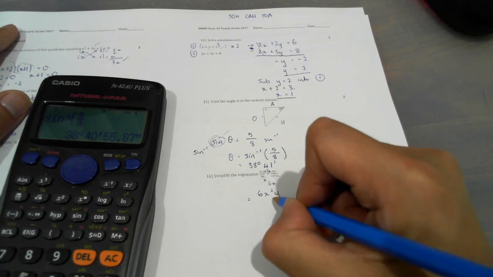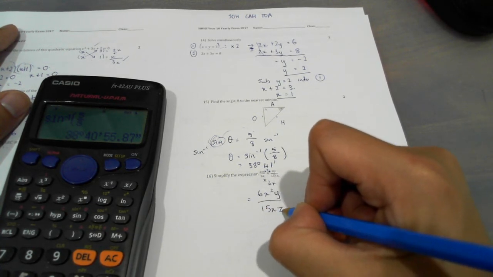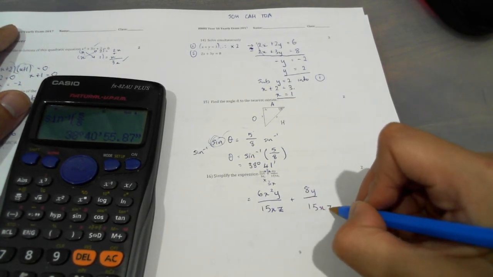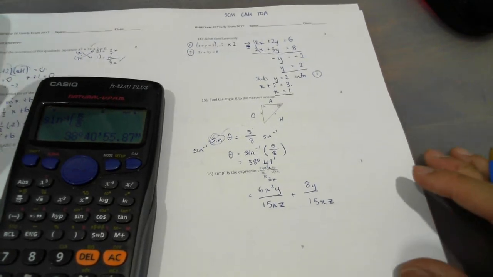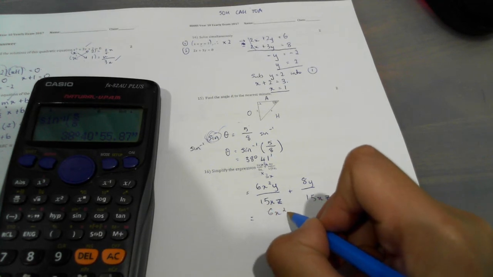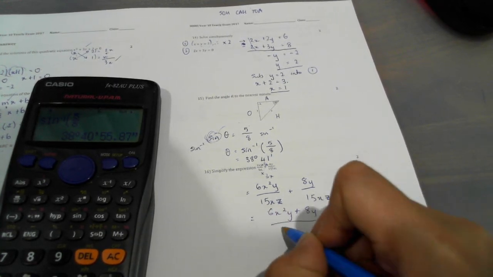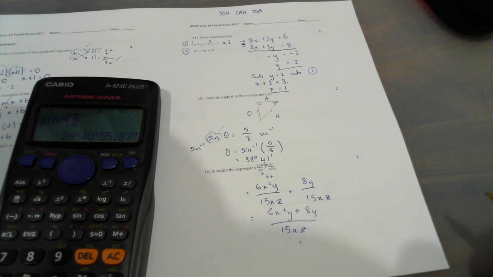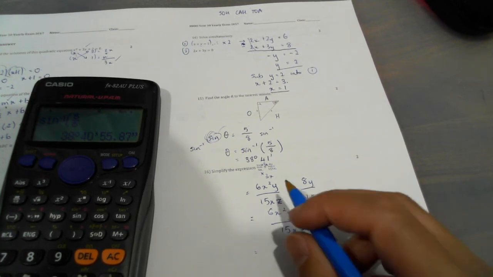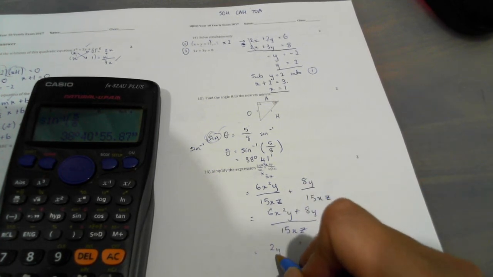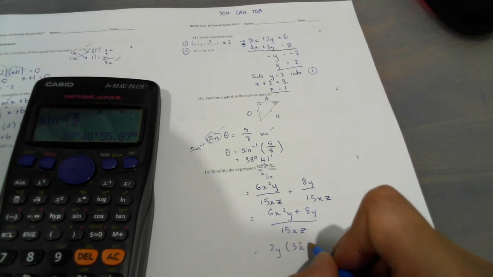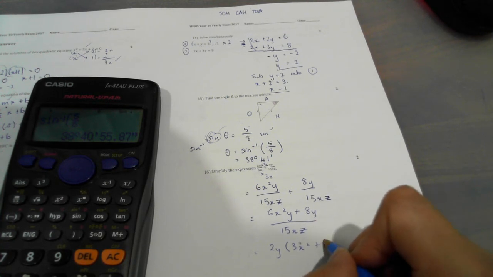So when I do that, 2xy times 3x becomes 6x squared y over 15xz at the bottom plus 8y over 15xz. And then I'm going to combine them, simplify the expression, and then see if we can factorize the top. I can factorize a 2 and a y. To factorize 2y, what's left? I've got 3x squared plus 8, not 8, plus 4.